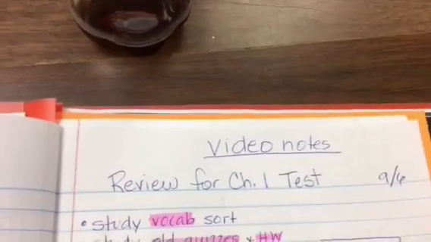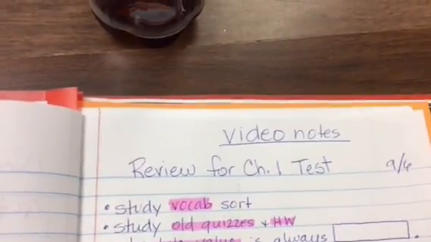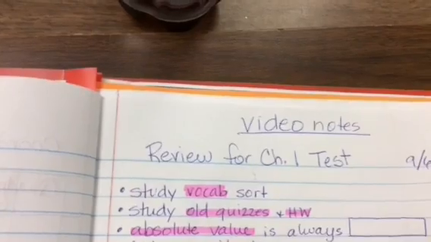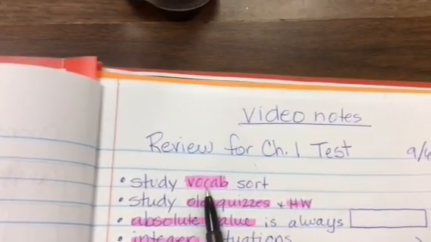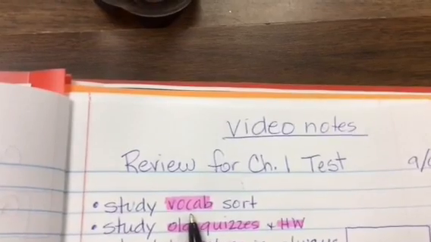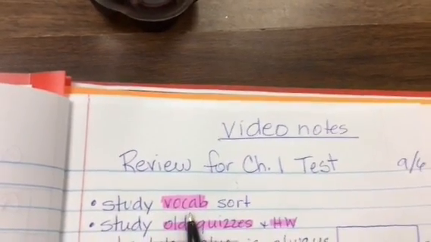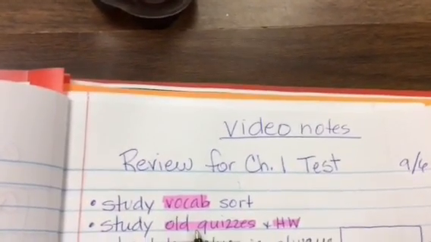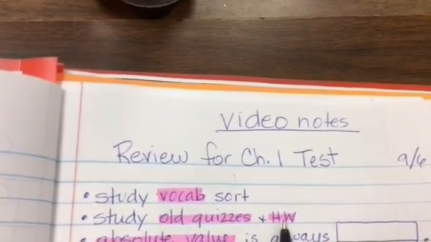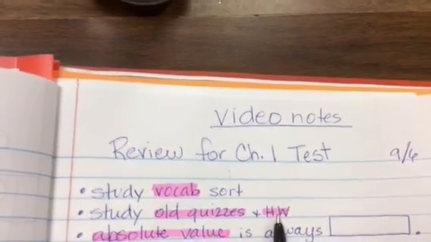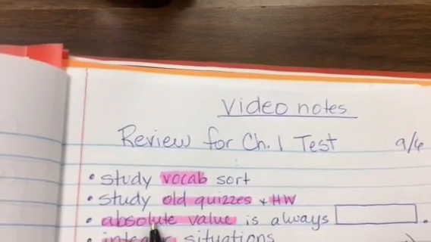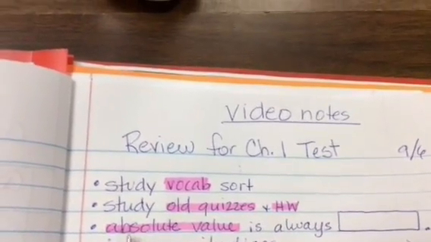All right, so I've looked at the test, and here are some tips to help you be successful. Today in class, we did a vocabulary sort, and we glued it into your journal. So you're going to want to review those terms. Another good thing to do is study your old quizzes and your homeworks that you have in the back pocket of your journal. Those are valuable. Study those.